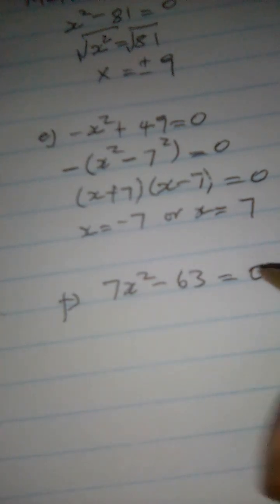Moving on to number F, I have 7x squared minus 63 equal to 0. This is also a quadratic equation with a missing constant. In part 2, we are going to do a quadratic equation which includes a constant. For now, we're just going to start off with these ones. As you can see, there is no greatest common factor between 7 and 63.